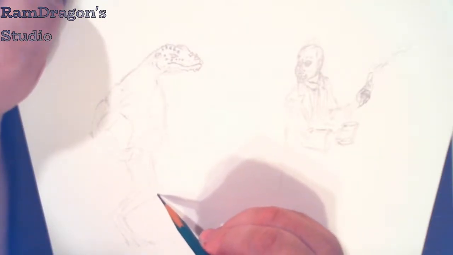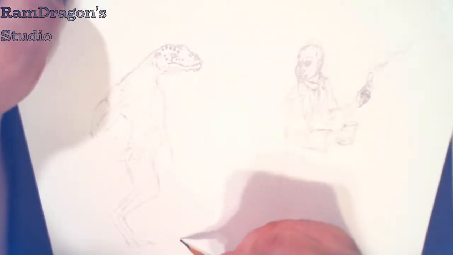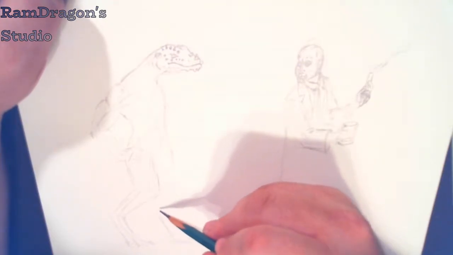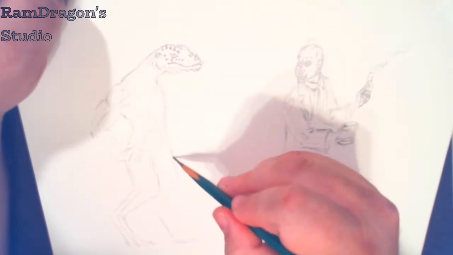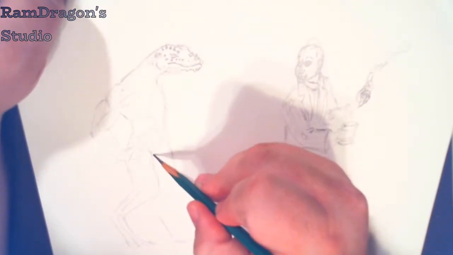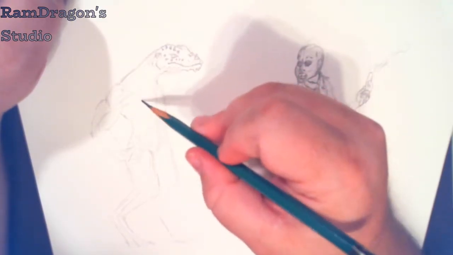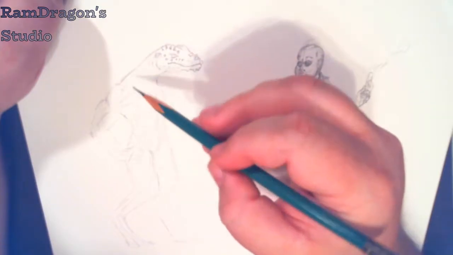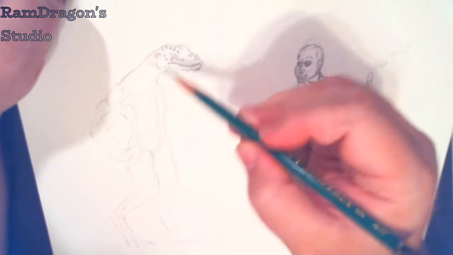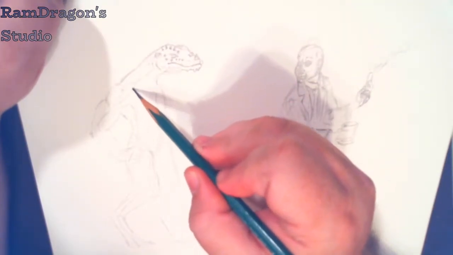There we go. He's probably got a wide stance because he's standing kind of comfortably. Just kind of wondering, what in the world are you doing, Mr. Scientist guy? We'll give him a separation of belly from back, because all reptiles seem to have something like that.